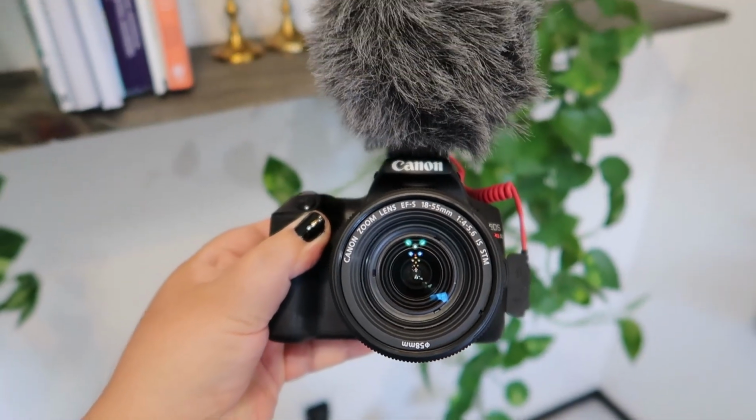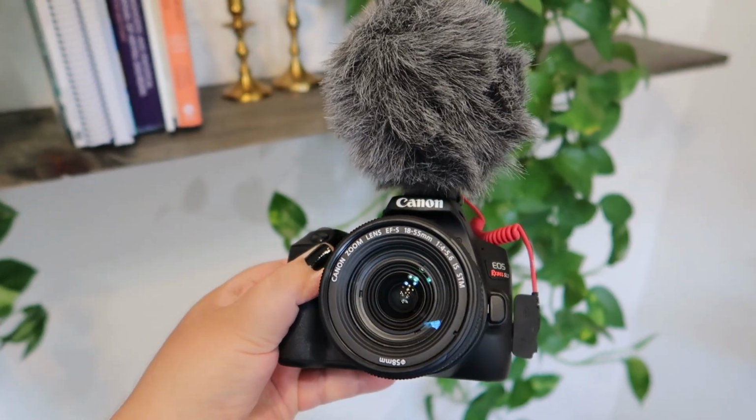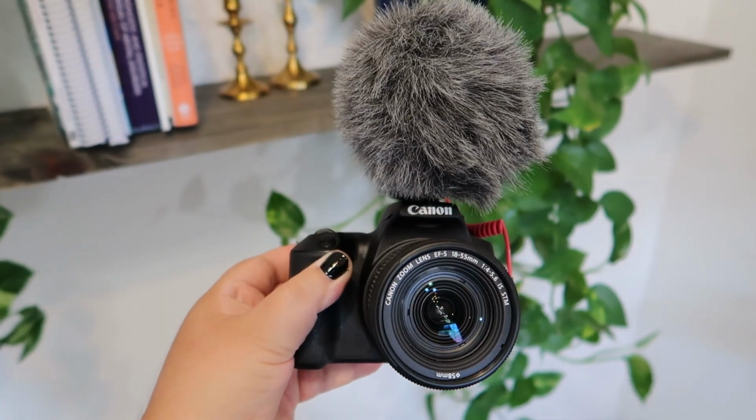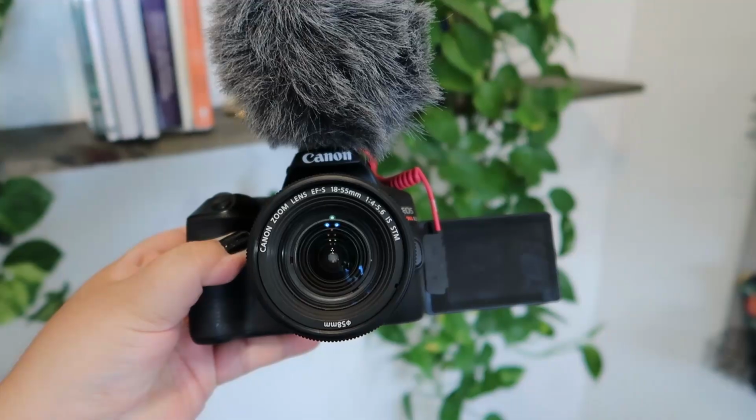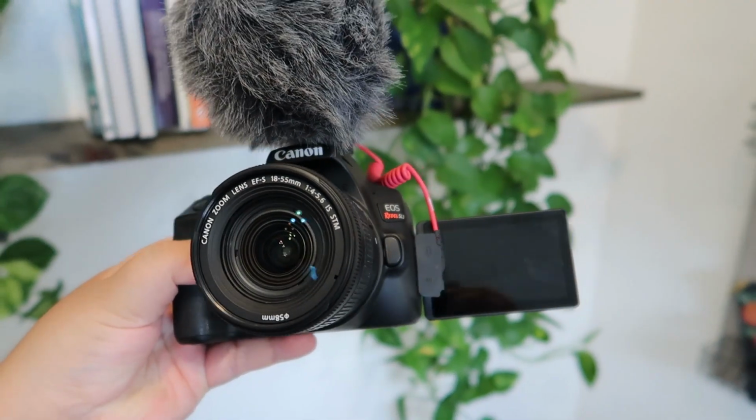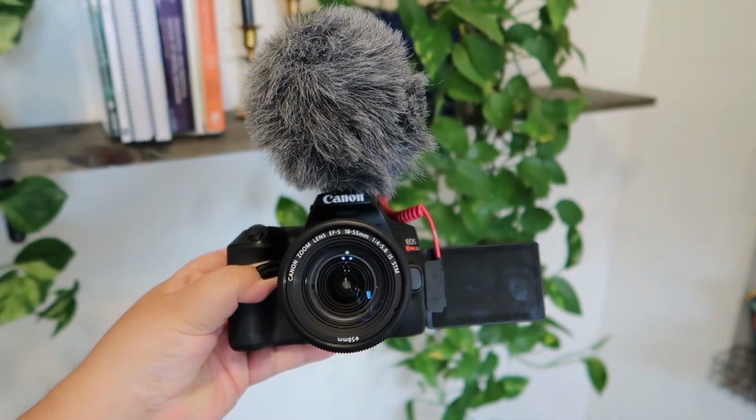So the first camera is the one that I'm currently filming with, and that is my Canon EOS Rebel SL3. This one is my chunkier SLR camera. I love it so much for sit-down videos. The quality is just, I personally love the quality of it, and I've had it for almost 3 years now. No complaints. I love it.